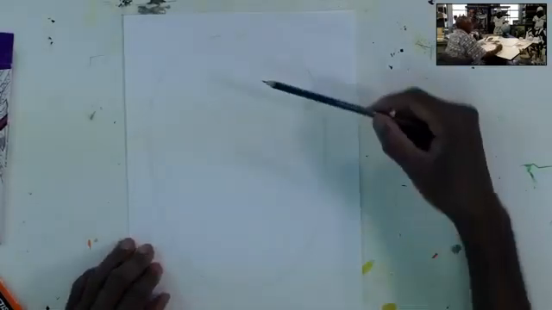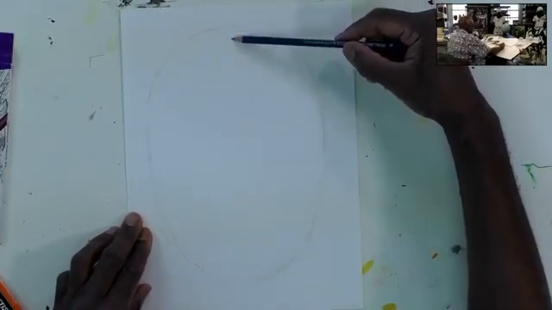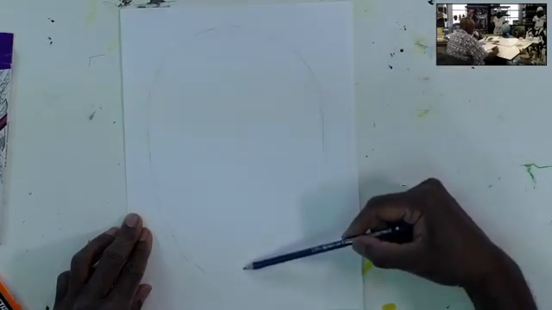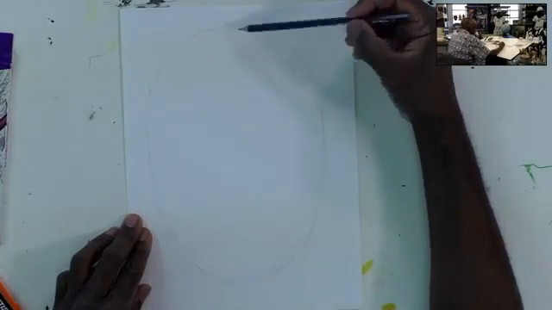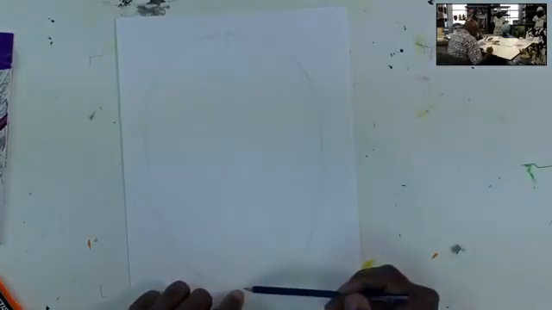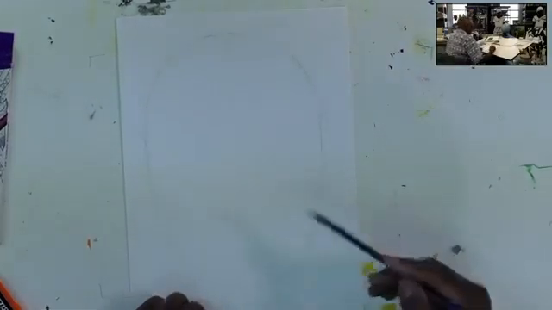So the first thing I want you to do is to divide. Can you see? Lightly, a very light line, straight down. I start my line at the top, but I look at the middle of this egg shape and draw a line straight down.